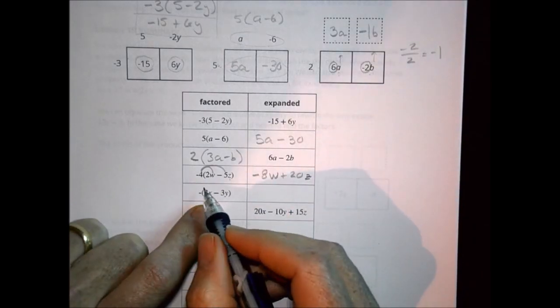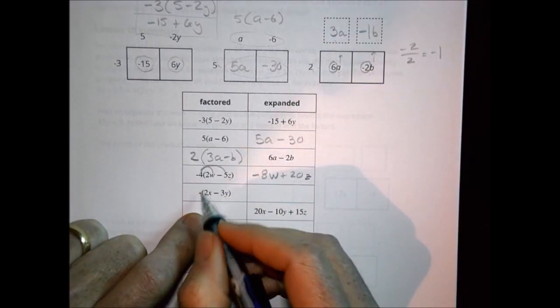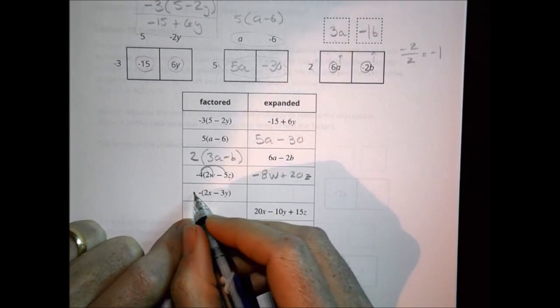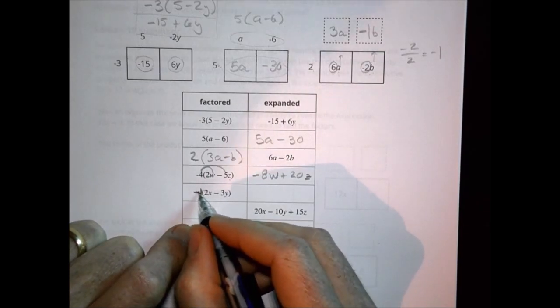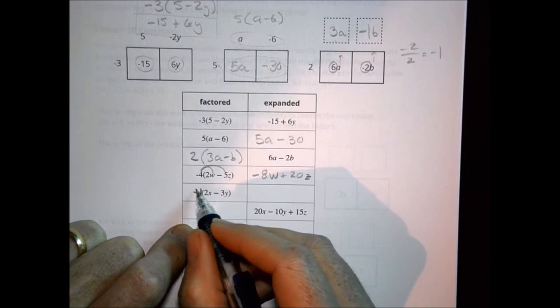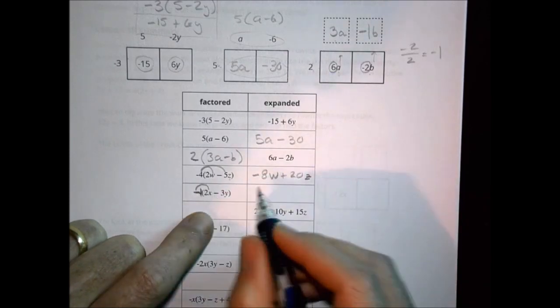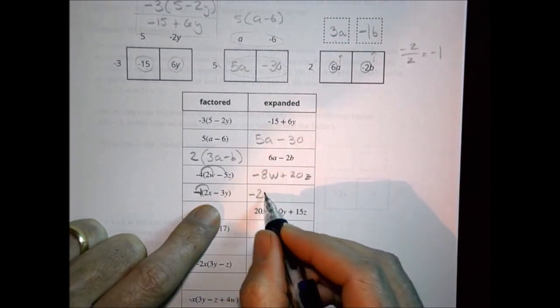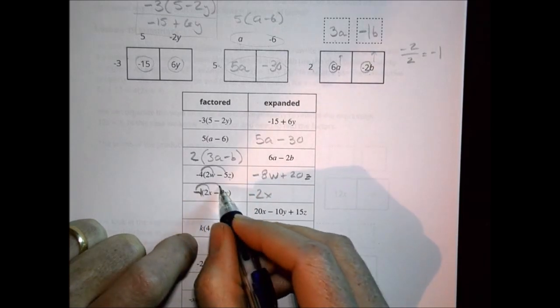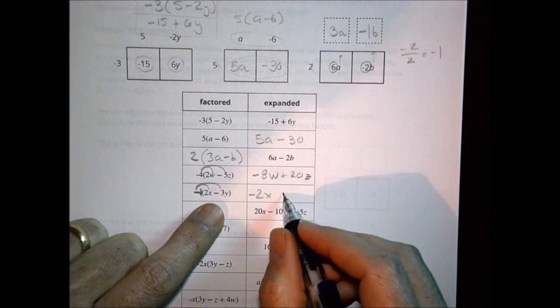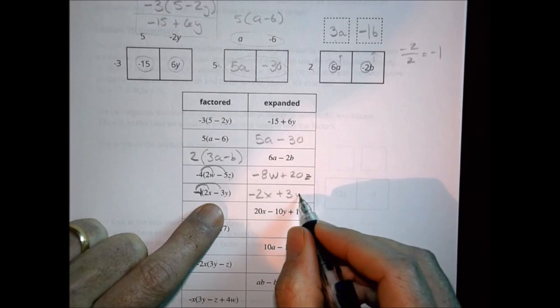On the next one, I'm going to distribute the negative. Even though there's not a number there, I can pretend it's like a negative 1 if it helps you kind of visually see it a little better. It's just a negative there. So negative 1 times a 2x becomes a negative 2x, and a negative times a negative 3 becomes a positive 3y.